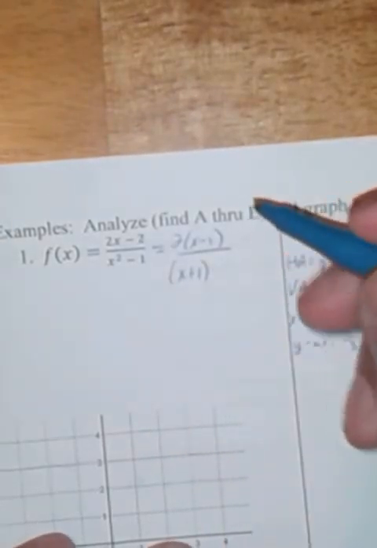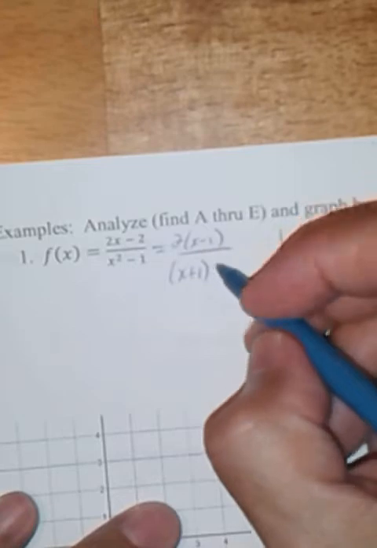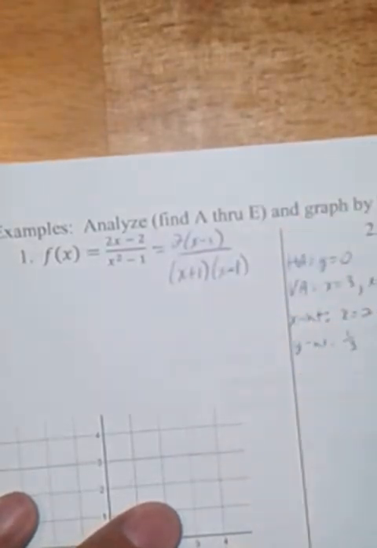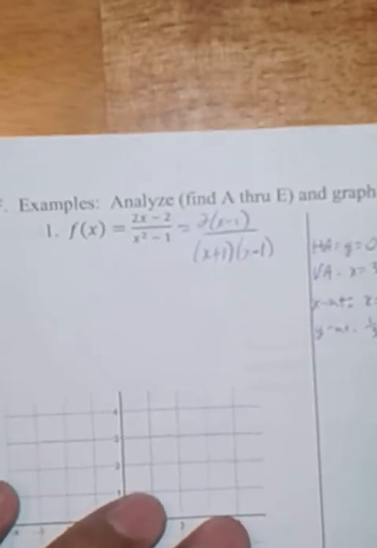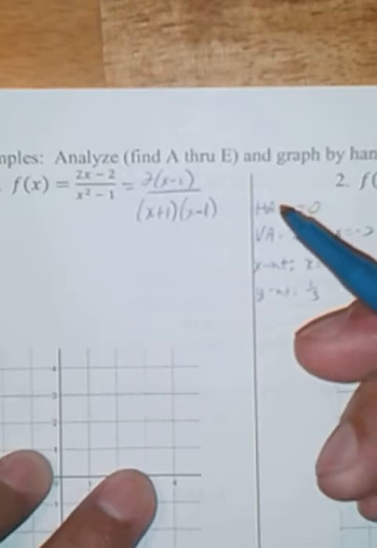This is f of x equals 2x minus 2 over x squared minus 1. So the 2x minus 2 on top factors as 2 times x minus 1. The x squared minus 1 factors as x plus 1 times x minus 1. And so you'll notice x minus 1 on top and x minus 1 on bottom would cancel out. Now we don't want to cancel. We do want to say x cannot be plus or minus 1, right? But only the x plus 1 will give us a vertical asymptote.